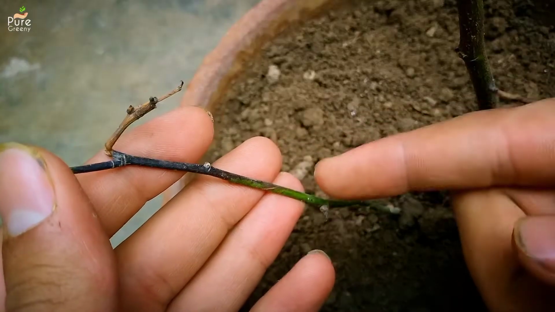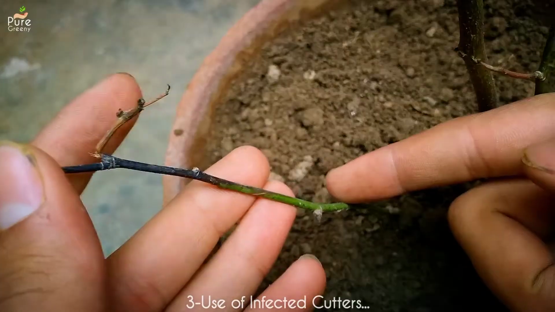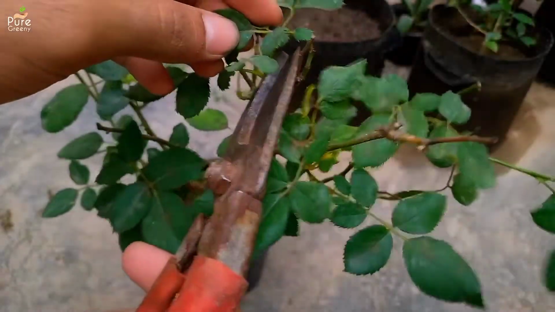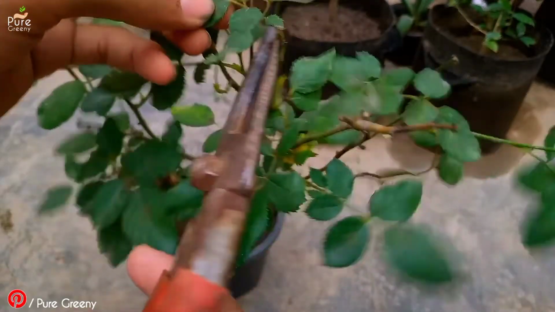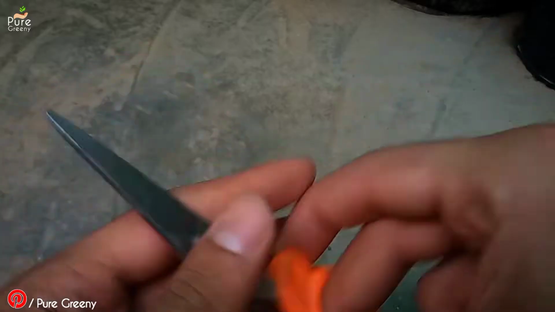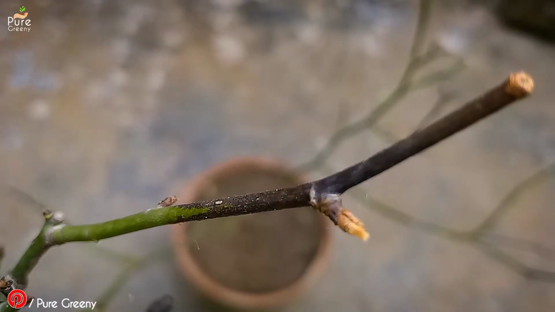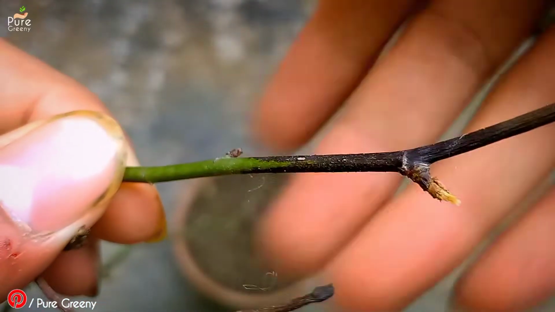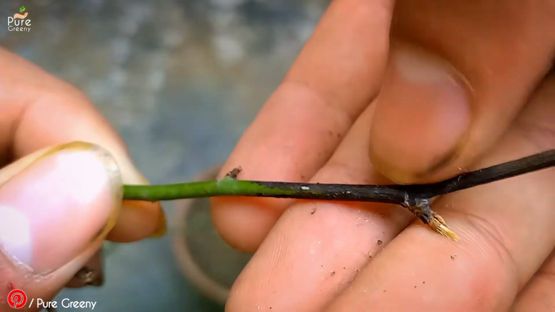Another reason for rose plant dieback is the use of infected cutters. It is very common. We use the same cutter for all our plants without thinking of the hazards of infection. But this spreads many diseases from plant to plant. The infected cutter gives the germs a way inside the rose branch, through the cut area. You must have noticed the branch starts getting blackish just after the cut part. So, here the chance of dieback disease is very high.